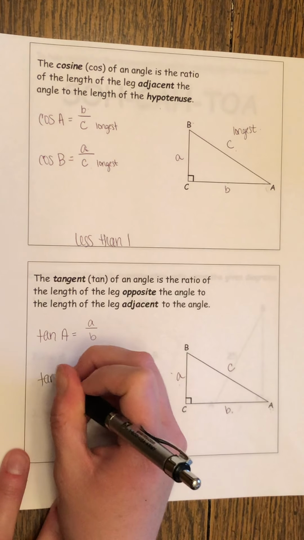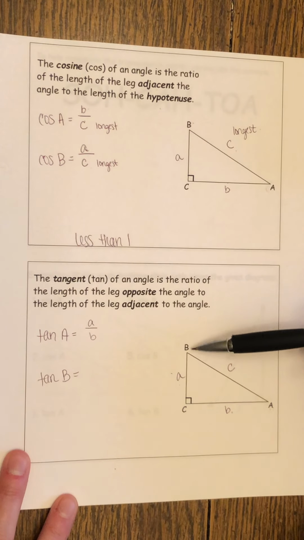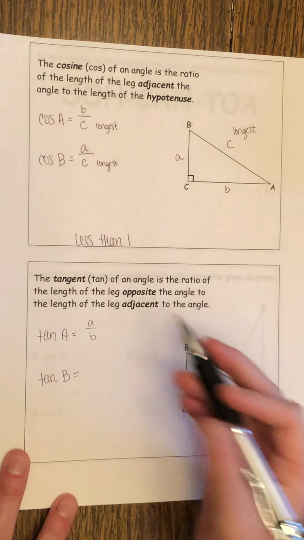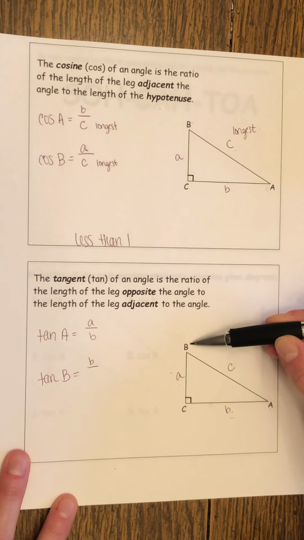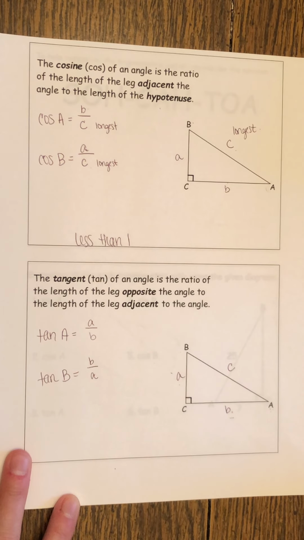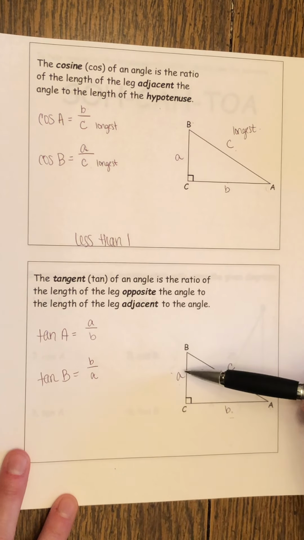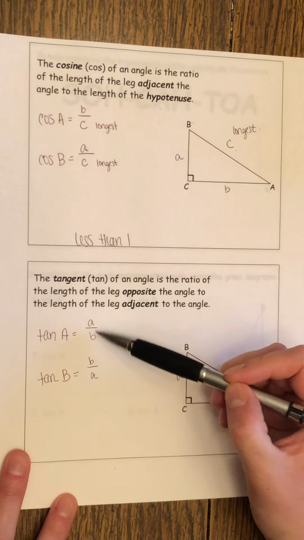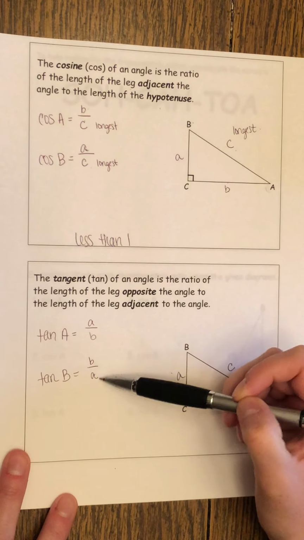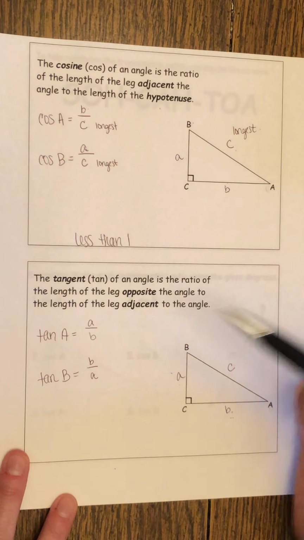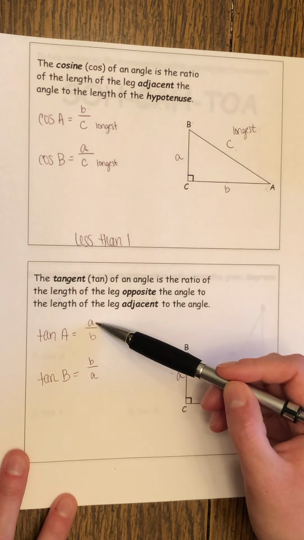We could also take the tangent of the other acute angle in the right triangle. Again, tangent is equal to opposite leg length, which would be lowercase b in relation to this angle, over adjacent. The adjacent leg length would be A. Now, tangent only involves the 2 legs, so I can't be certain which leg is going to be the longer one. It is possible that the tangent ratio could be greater than 1, depending on if the larger leg is on top or the bottom.